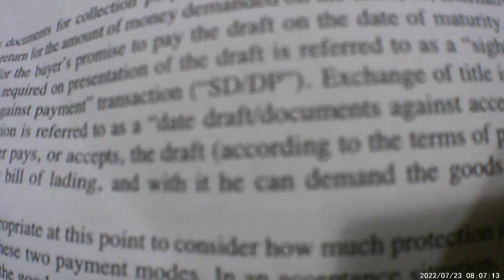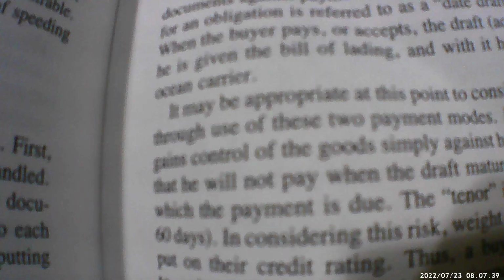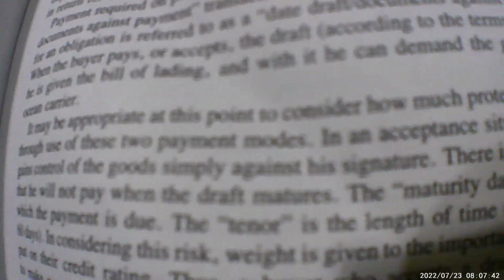Extension of title in return for an obligation is referred to as a date draft, documents against acceptance. When the buyer pays or accepts the draft according to the terms of payment, he is given the bill of lading, and with it he can demand the goods from the ocean carrier. It may be appropriate at this point to consider how much protection is afforded through use of these two payment modes. In a date draft situation, the buyer gains control of the goods simply against his signature.